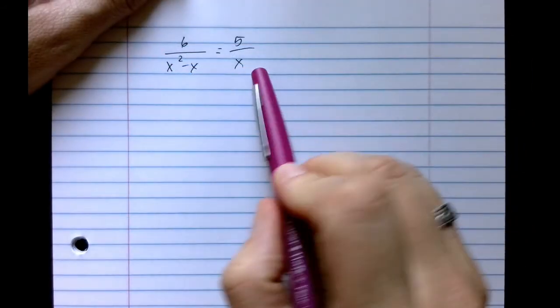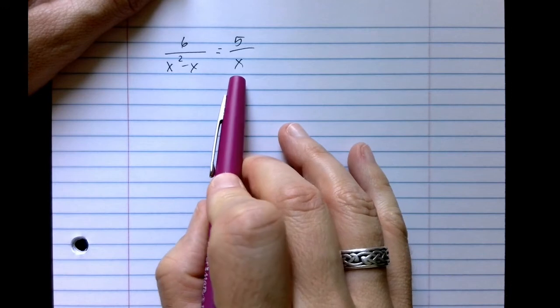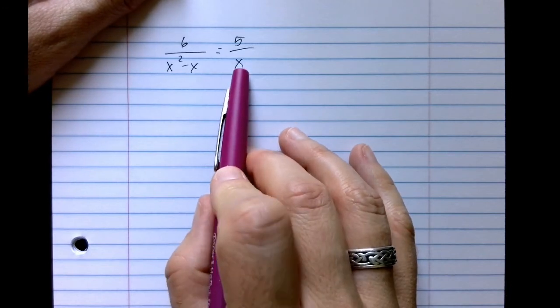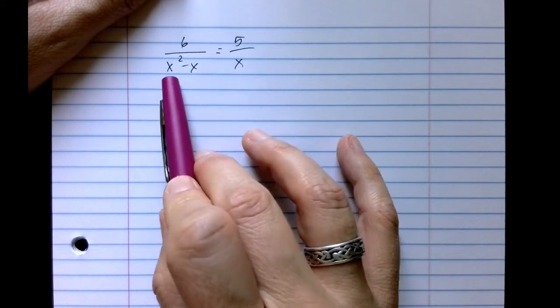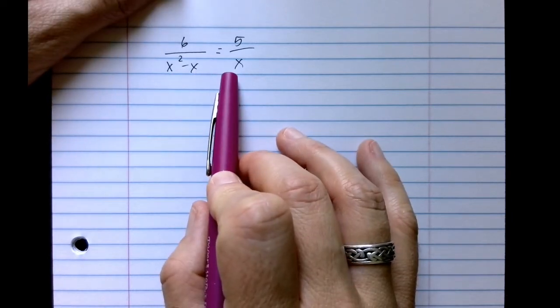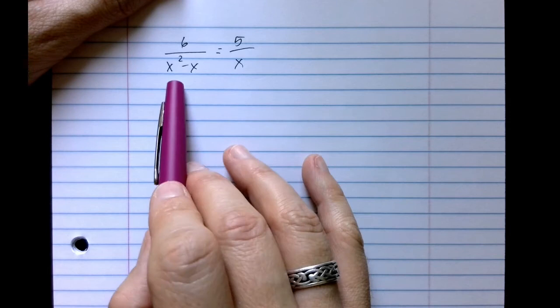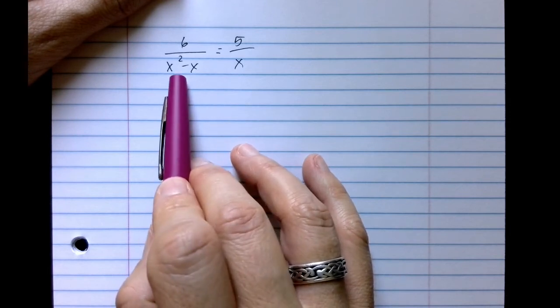In this rational equation here, you'll notice that this denominator also has a variable. So what this means is, when we try to find our restrictions, we have to consider both denominators now. So the first thing I actually want to do in this case is see if I can factor this, and it looks like I can.